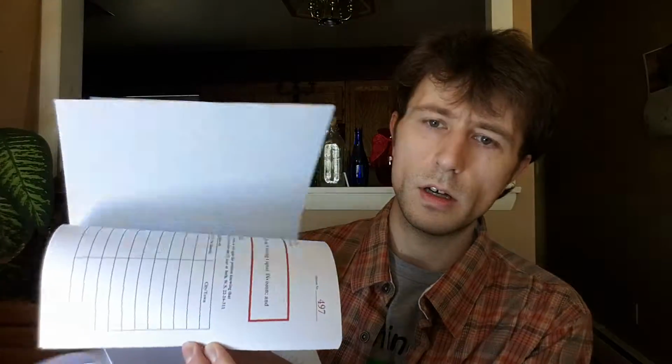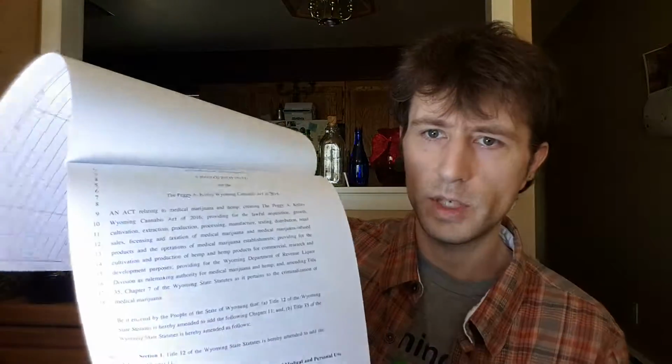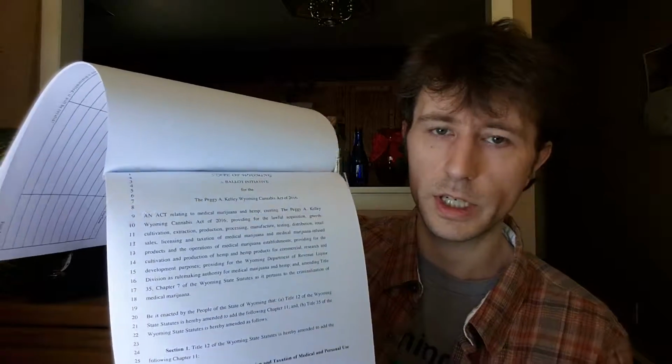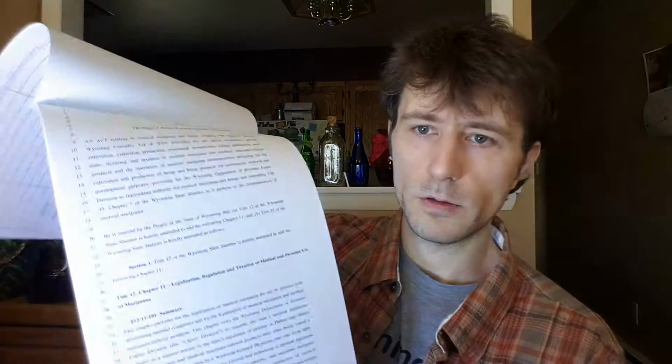Now, this petition also holds the actual wording of the initiative. So you've got 10 sheets of blank spaces, and then you've got the actual wording. Now, I prefer to carry an extra photocopied or printed off copy of the petition or the initiative so that anybody can read it without having to fumble through a petition. And these can be printed off of wyomingnormal.org, so you can find them there. But you've got the entire initiative here.